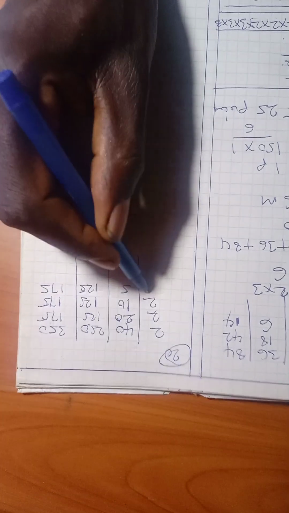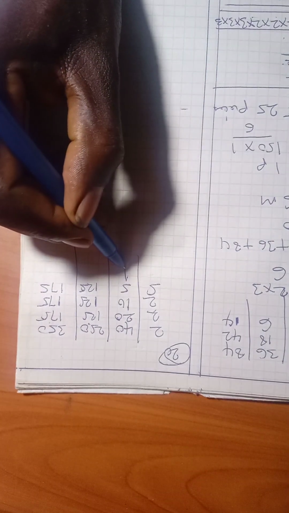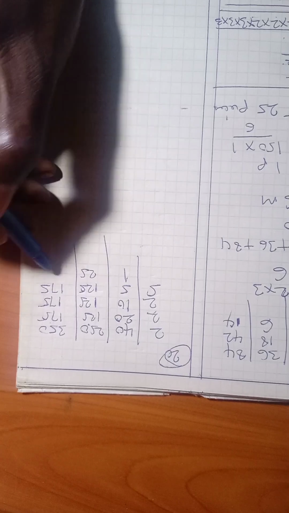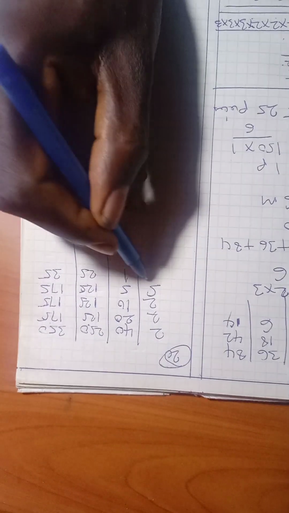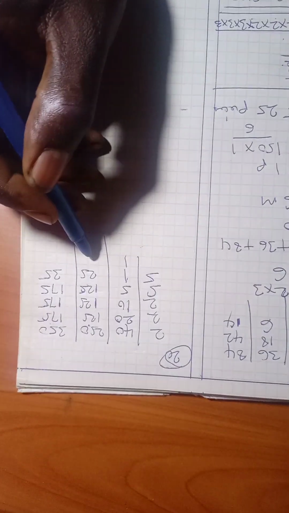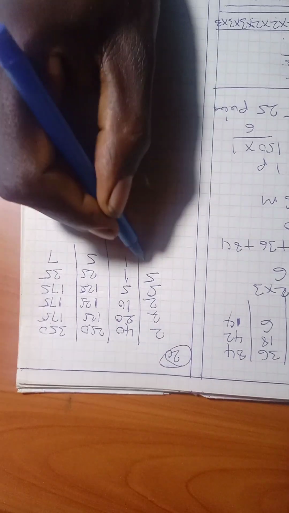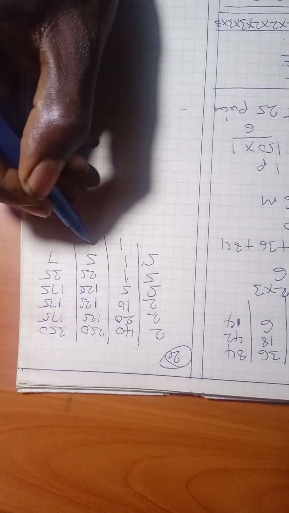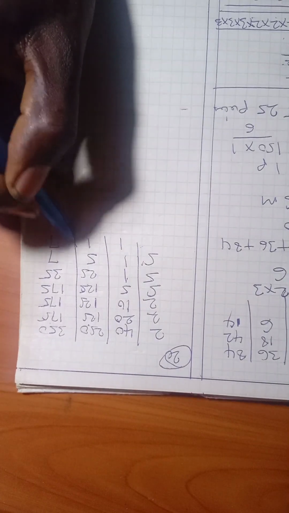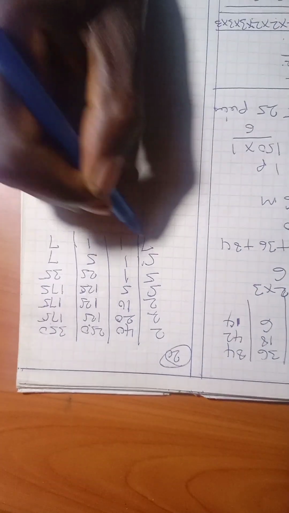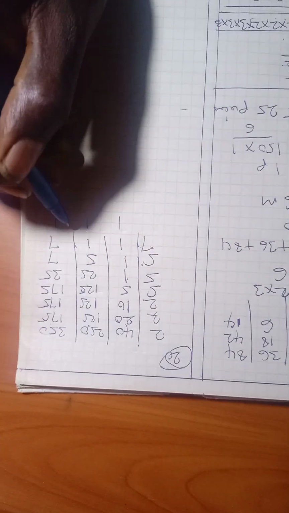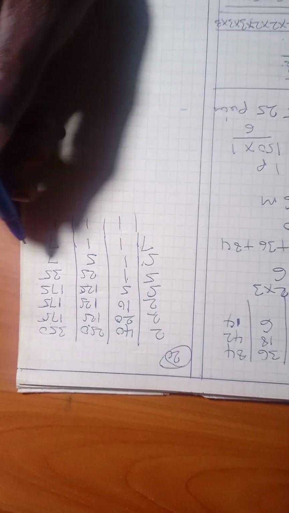Now the next number is 5. 5 goes into 5 once, into 125, 25 times, into 175, 35. 5 can still go into this number. 5 goes into 25, 5 times; 5 goes into 35, 7 times. 5 goes into itself once, it does not go into 7. And then we have 7 to finish up our prime factors.